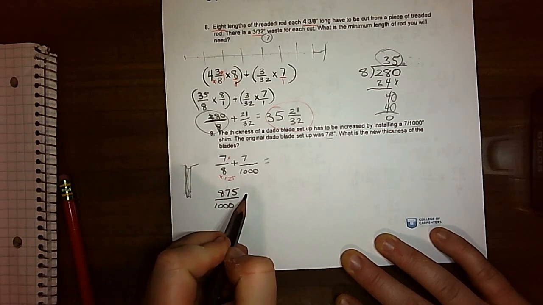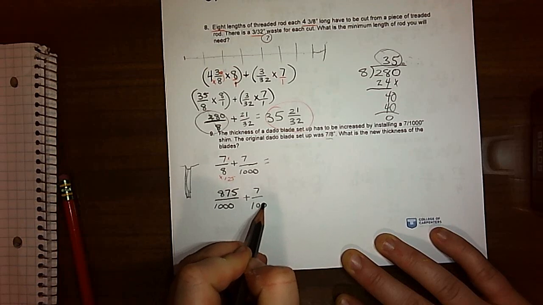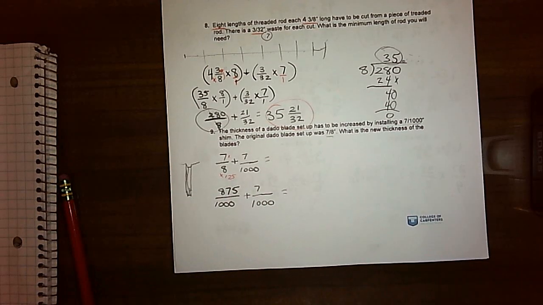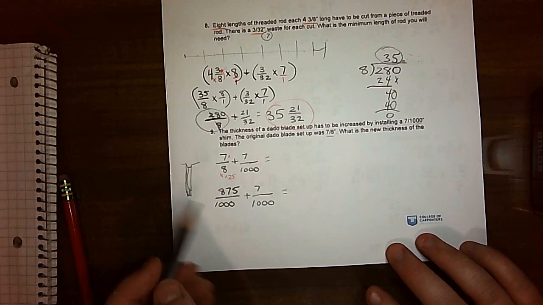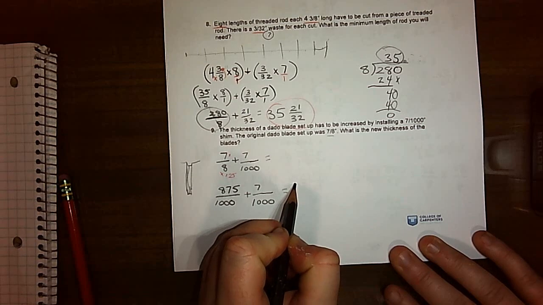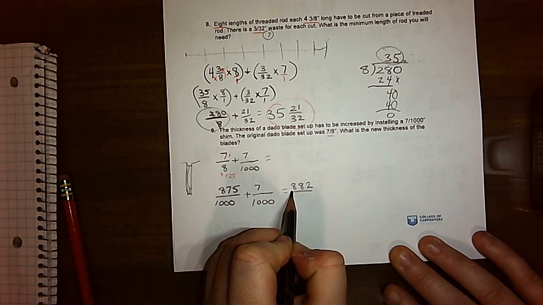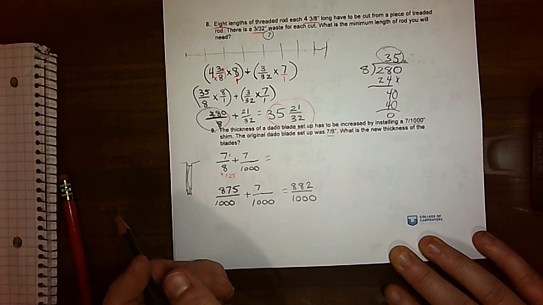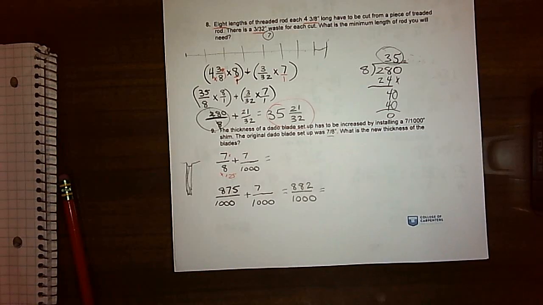Plus, and we keep the shim the same because that's what we were following, because it was the larger number. Okay. So then 875 plus 7 gives us 882 over 1,000. But I think that can be reduced because they're 2 even numbers.